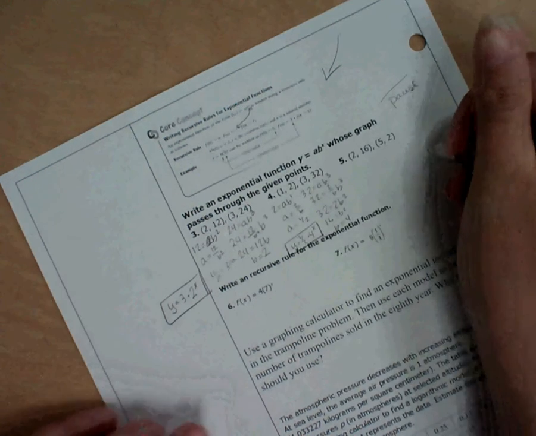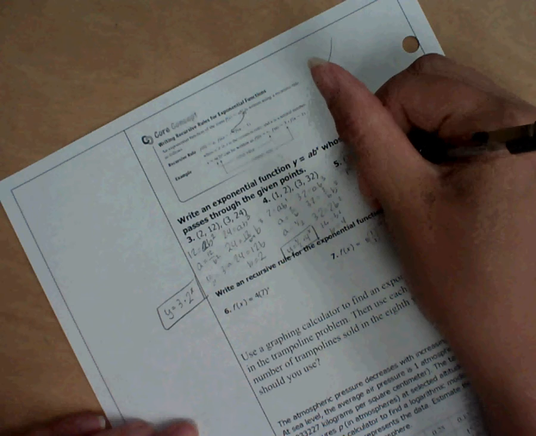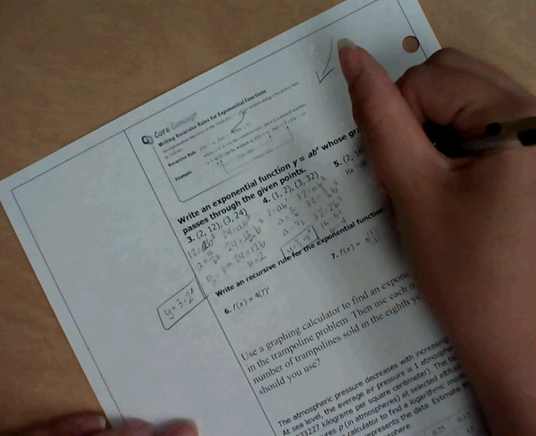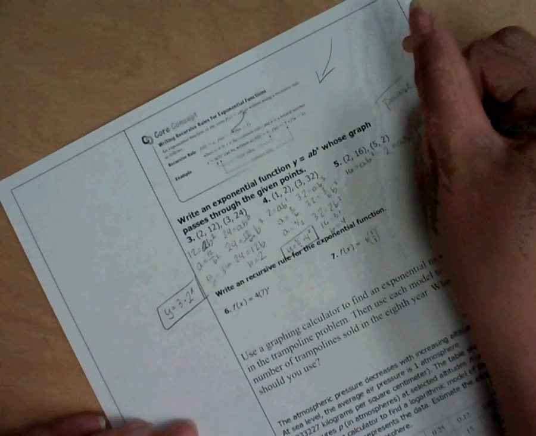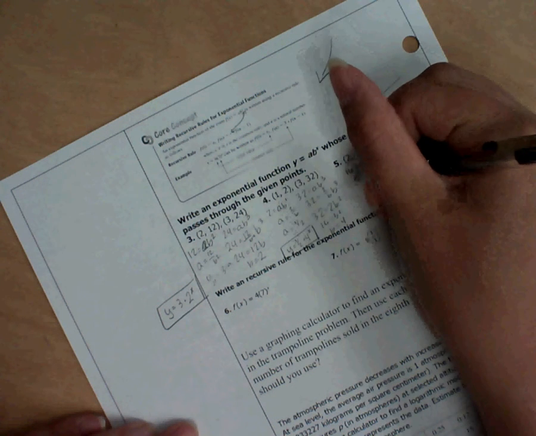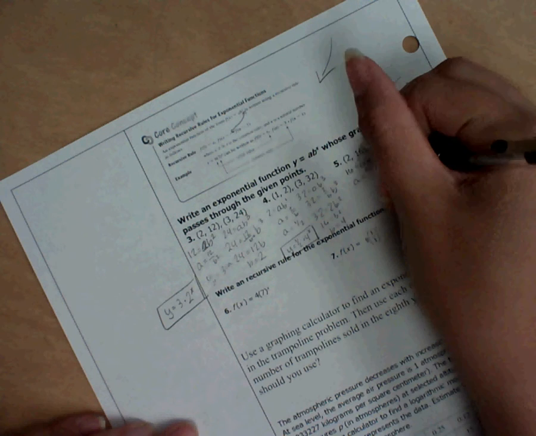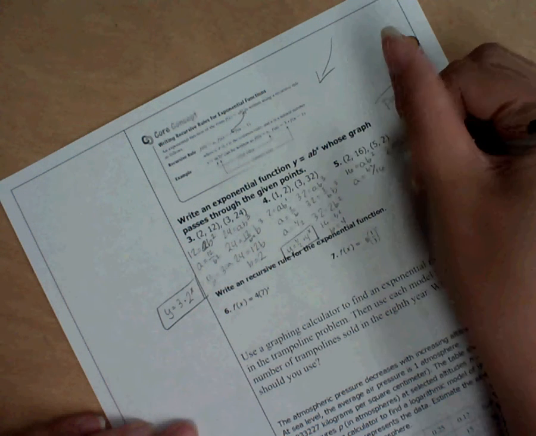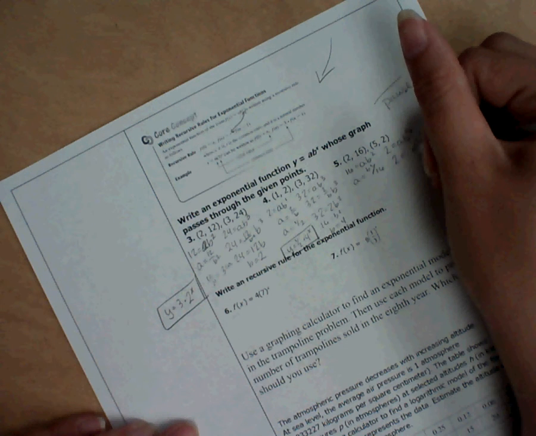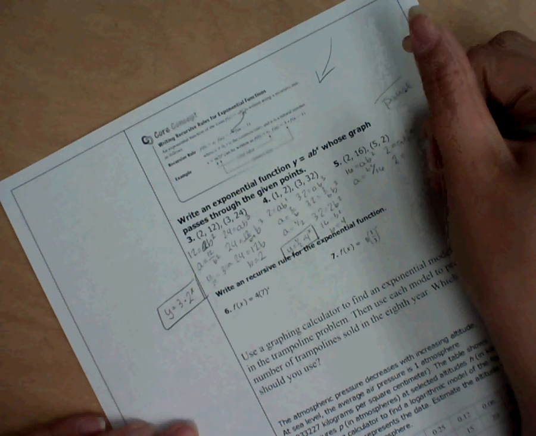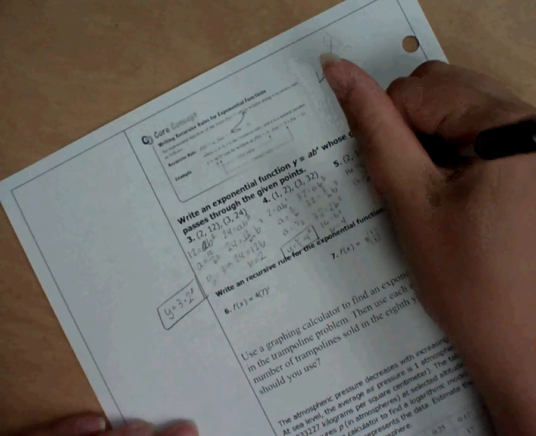Number 5. 16 is equal to AB squared. 2 is equal to AB to the 5th. So A is equal to 16 divided by B squared. Plug that in. 2 is equal to, I apologize, 16 divided by B squared.